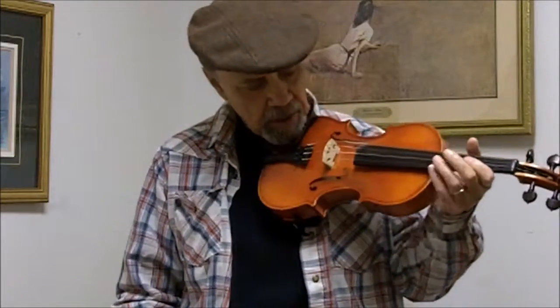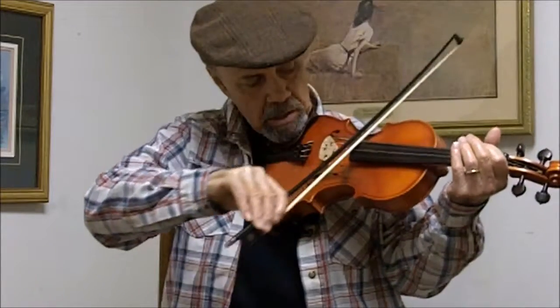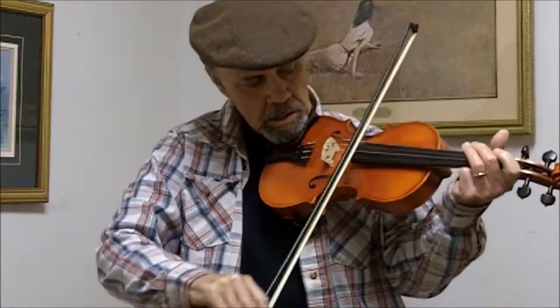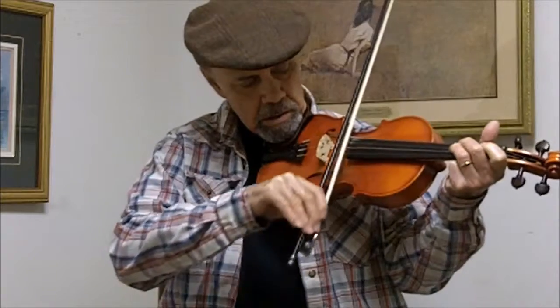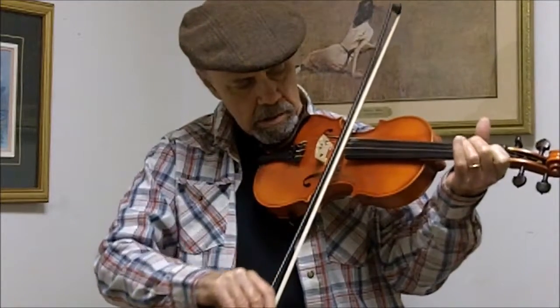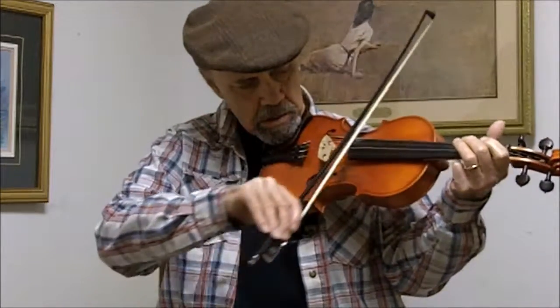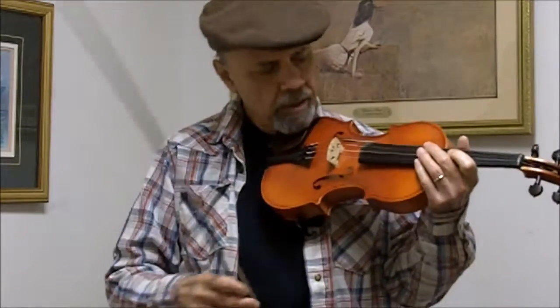It's kind of a mournful scale. And when you play it in G, it looks like this. It's got a flatted 7th, a flatted 6th, and a flatted 3rd.